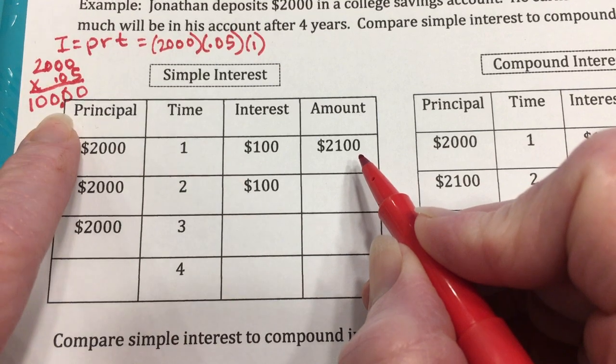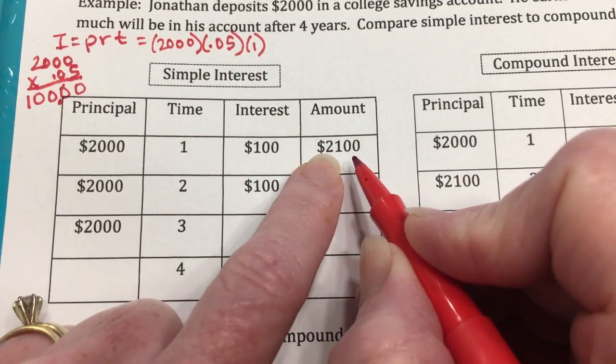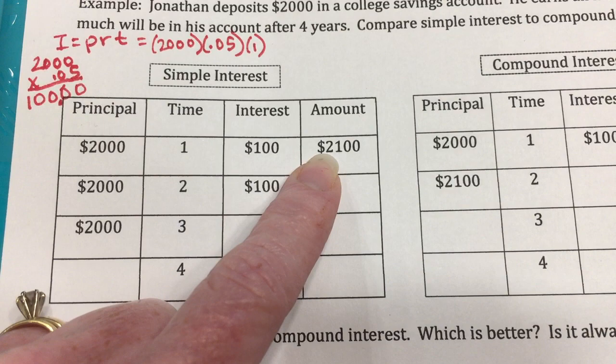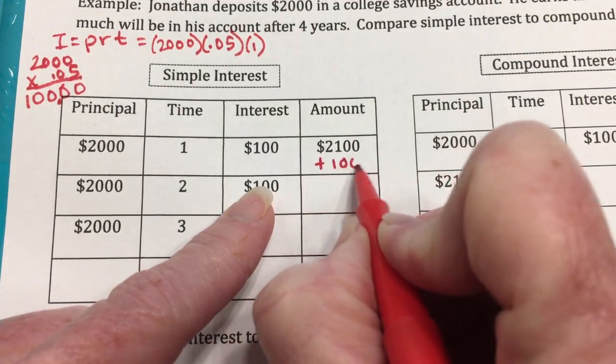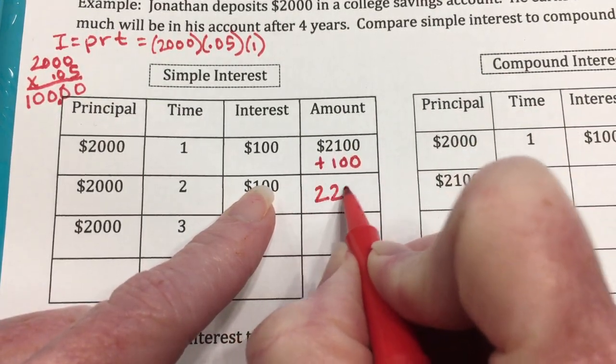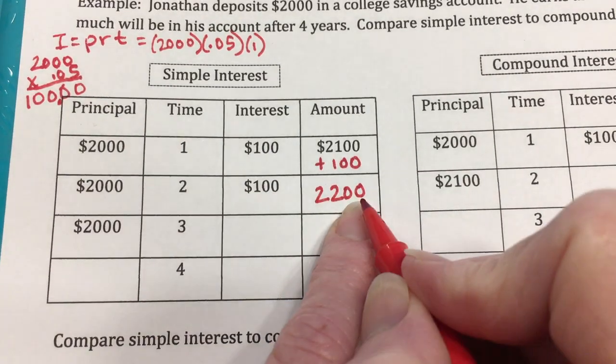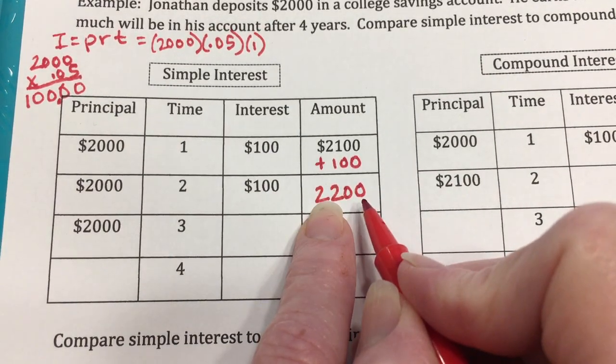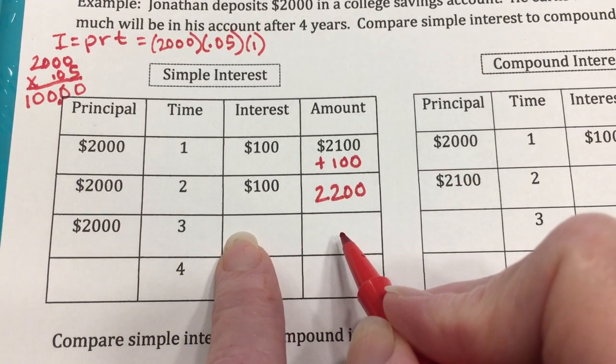Same amount of interest that we found before. It's going to be added to the amount that he earned earlier. So I'm going to add $100 to this amount here, and I get $2,200. All right, so at the end of year 2, this is how much is in his college savings account. Okay, and then I start year 3.